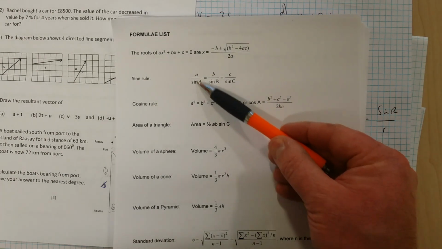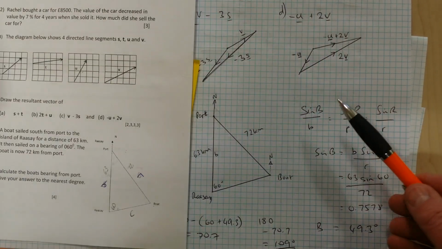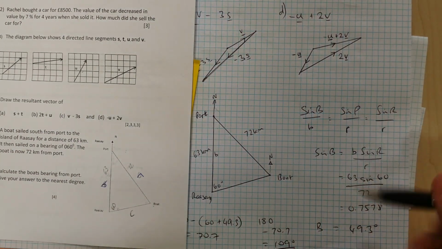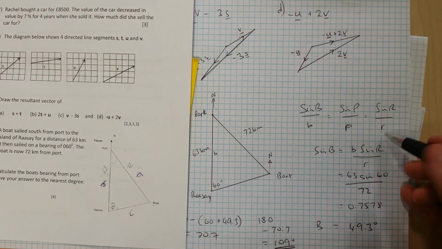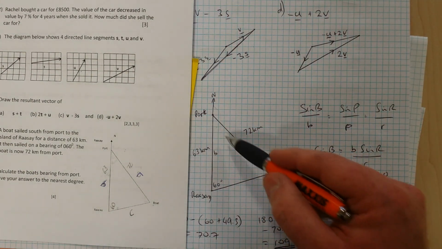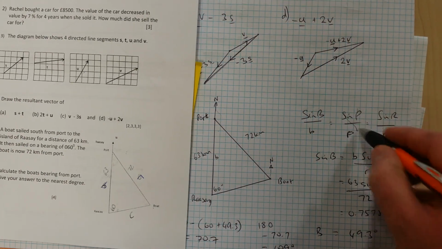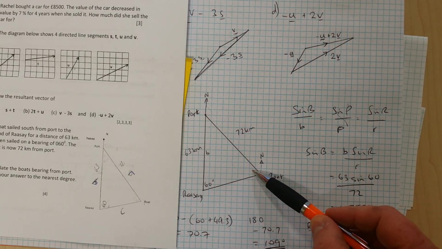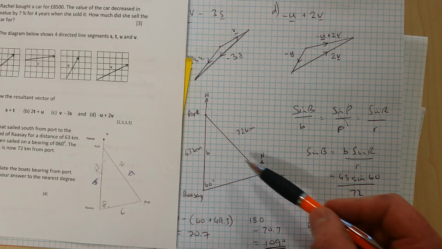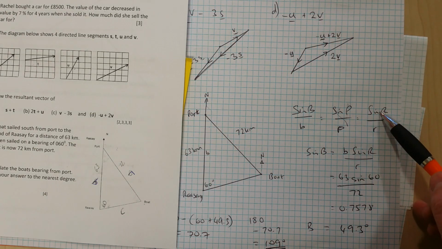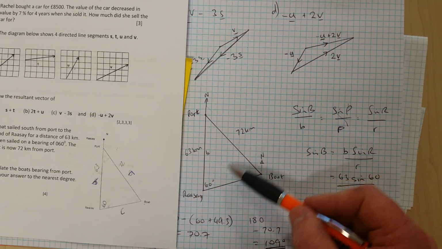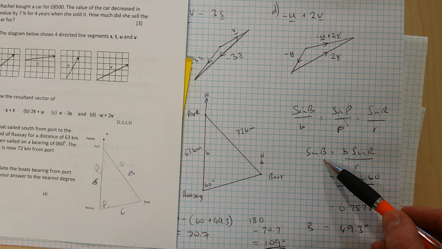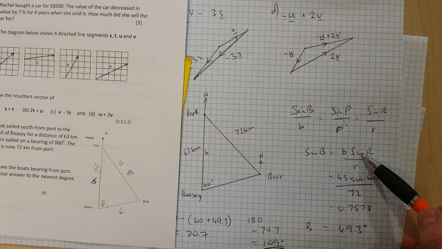And because I'm trying to find an angle, I can actually write this down upside down. So I can write it like this: sine B over b, sine P over p, and sine R over r. So I don't need the P because I don't have either the angle or the side. But what I can do is rearrange this. So sine B, this angle here, over this distance here, is going to be the same as sine R over r. So sine 60 over 72. And then I can rearrange it. So sine B would be b times sine R over r.